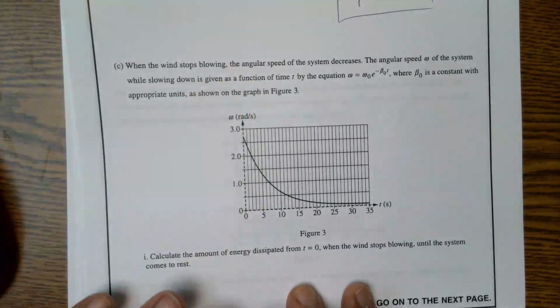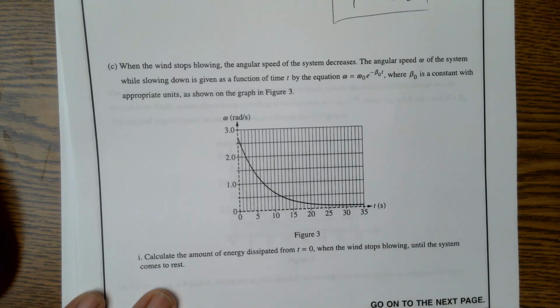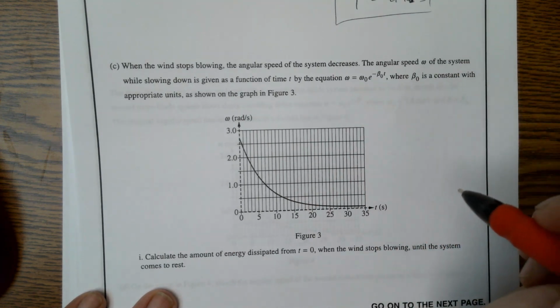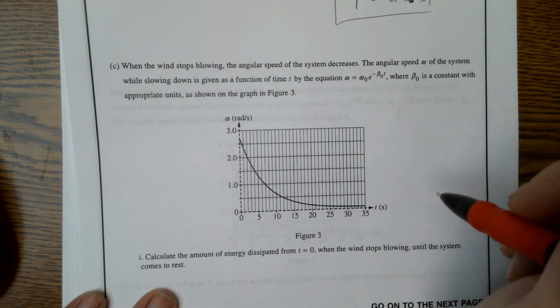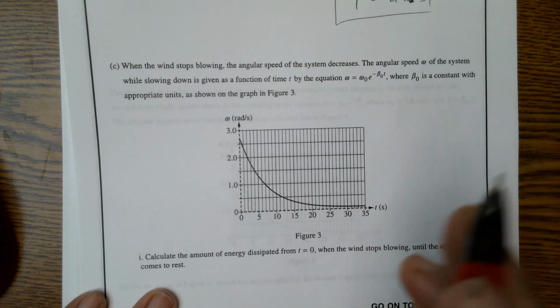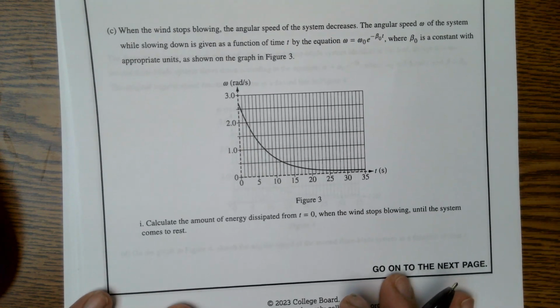All right, when the wind stops blowing, the angular speed of the system decreases. The angular speed of the system while slowing down is given by this formula, where beta naught is a constant with appropriate units as shown in the figure 3. Calculate the amount of energy dissipated from time 0 when the wind stops blowing until the system comes to rest.